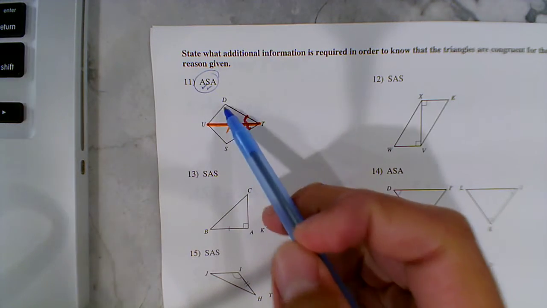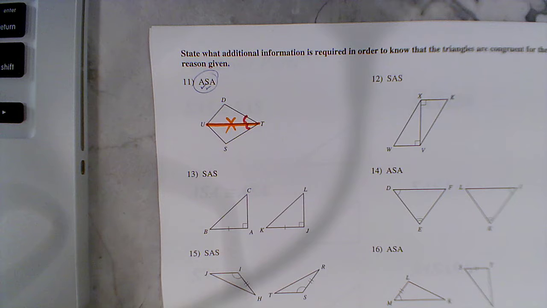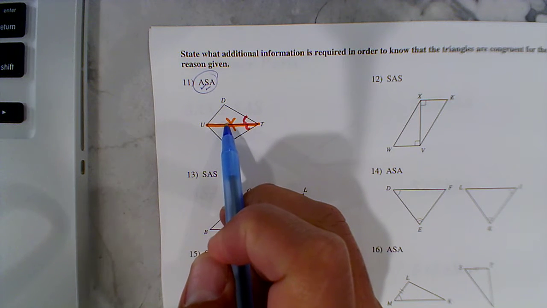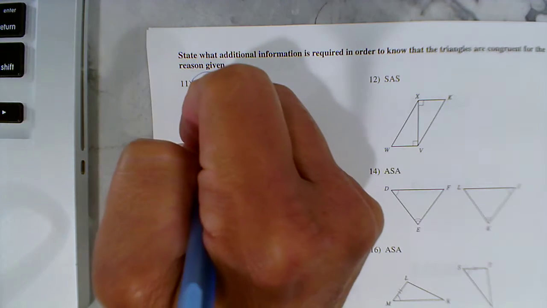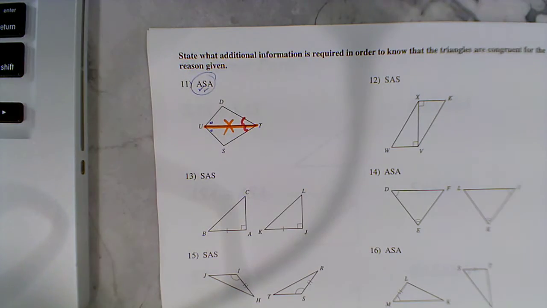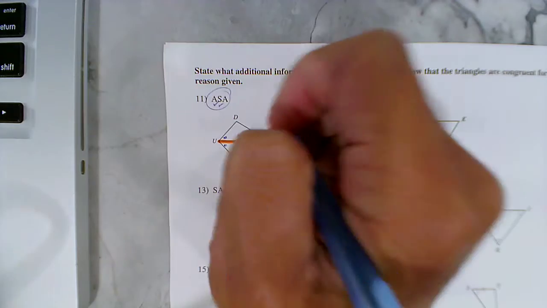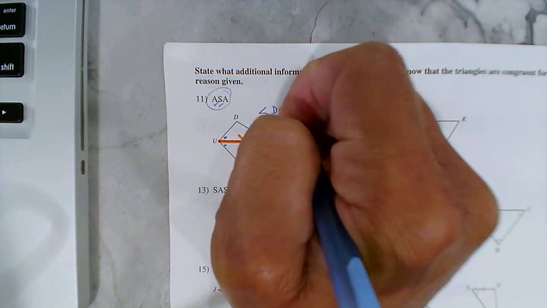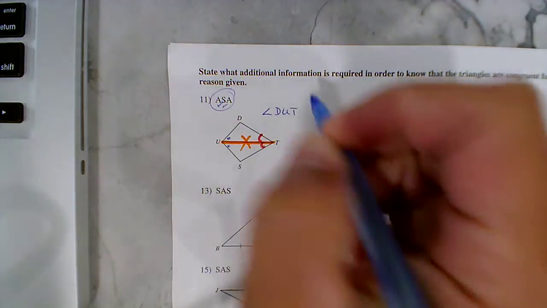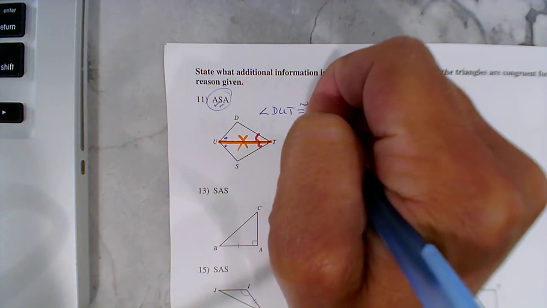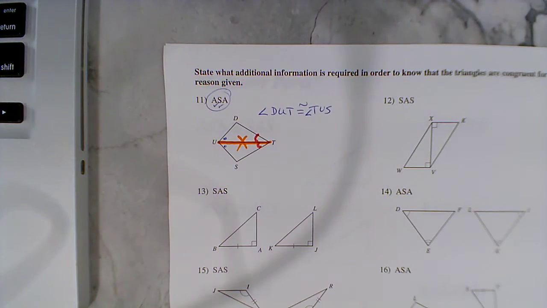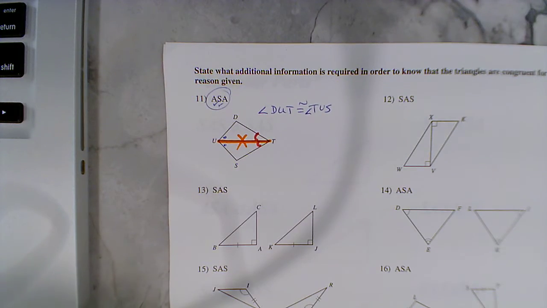So then you have to look at these two triangles and say, what's the other angle that I need to prove these triangles are congruent? And you look and you say, all right, well, hold on. I got an angle and then a side. It's not this way because now it would have to be these two. And it's these two angles that you need. All right, so if you can get those two angles, which would be angle DUT, right? The U has to be in the middle, congruent to angle TUS. Oops, I forgot my angle symbol. TUS, that would be what you need to prove these triangles by angle, side, angle.